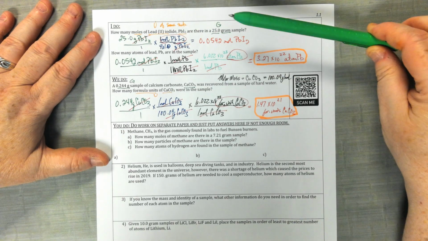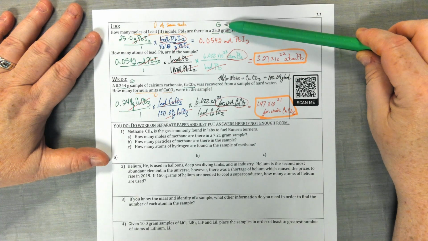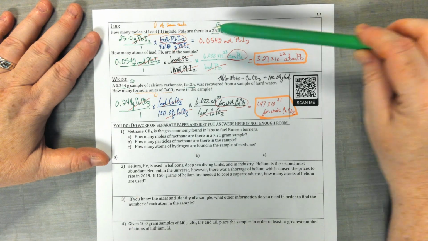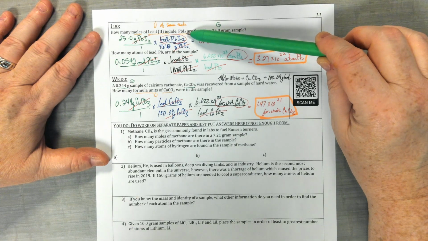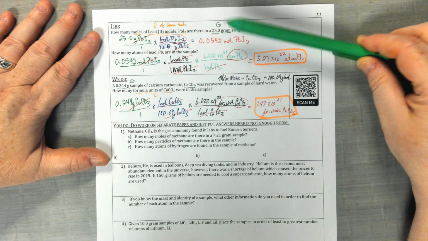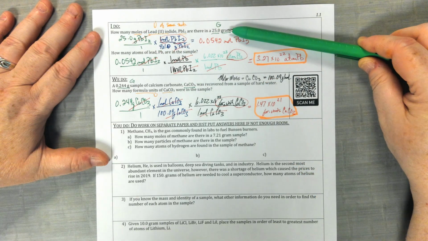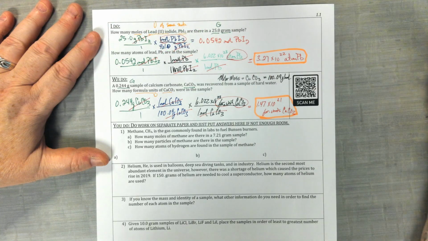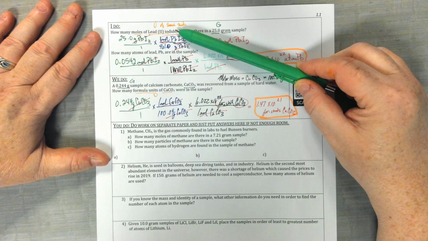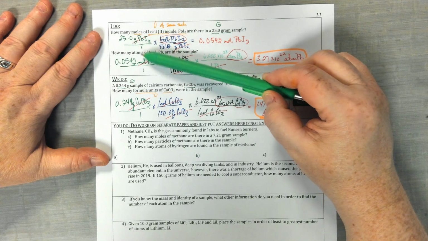Whenever you have a problem, you want to identify your given and your unknown. We started with 25 grams of the sample, and the sample is lead 2 iodide, and we want to get to moles of lead 2 iodide. So we're just dealing with one substance going from mass to moles. I always identify the given in green and the unknown in yellow. I put the given over 1.